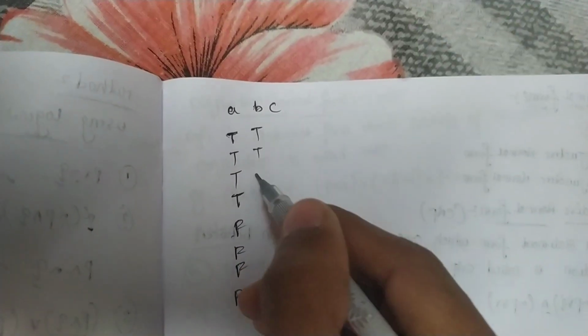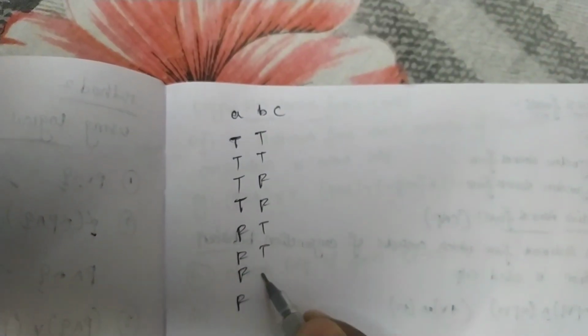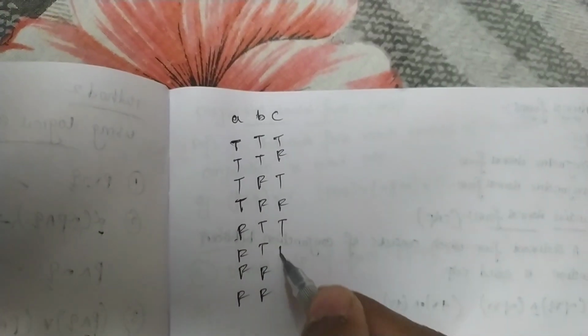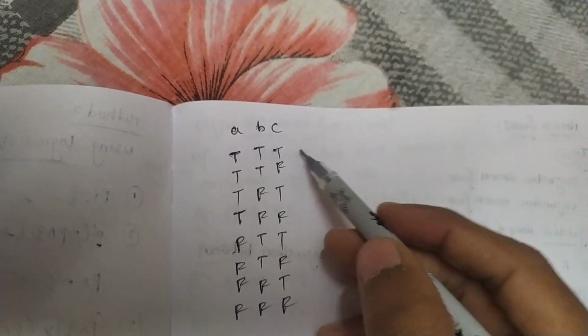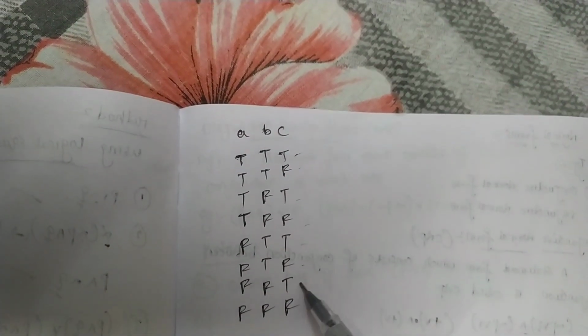B means 2 T's, 2 F's, 2 T's, 2 F's, single T, single F, single T, single F, single T, single F, single T, single F. These are the 8 cases. You can count here 1, 2, 3, 4, 5, 6, 7, 8. These are the 8 cases for this problem.